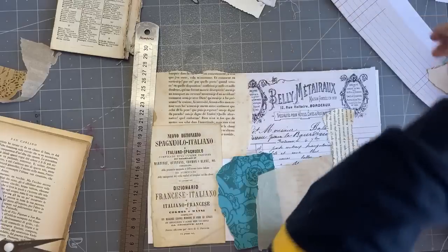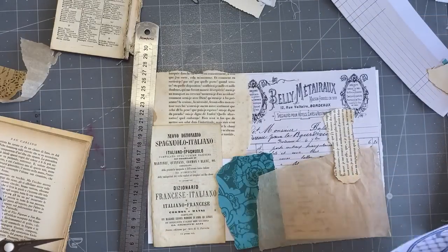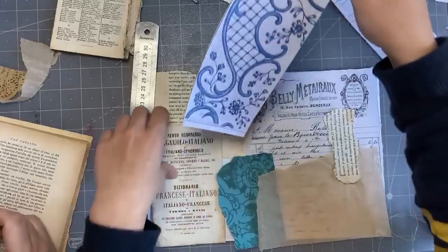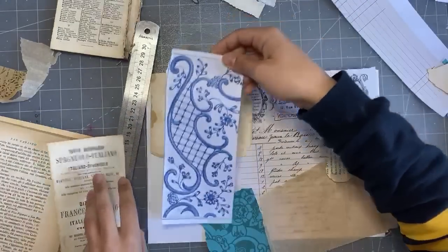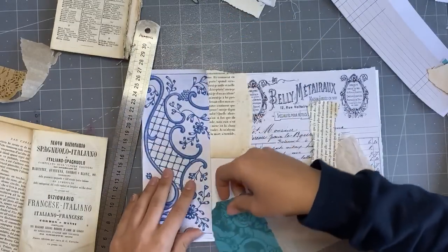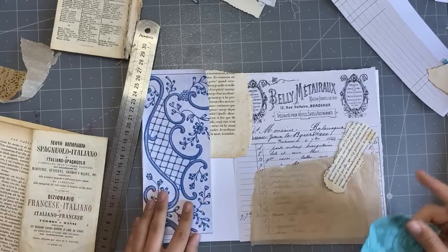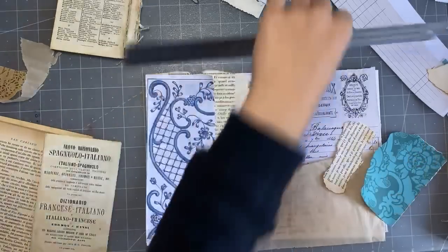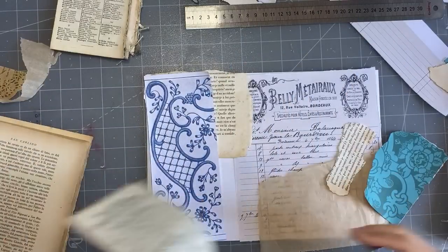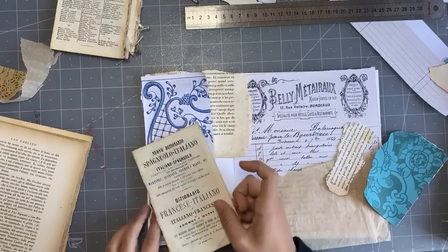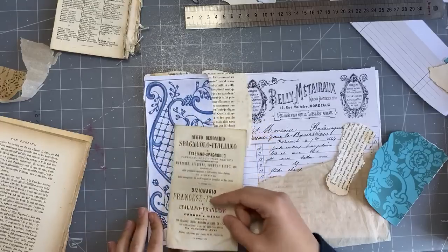I like it. Oh, isn't that pretty? I found them. I found them and then I didn't find them. Now I found them again. What if I do something like that? If that didn't curl up, it would be nicer.